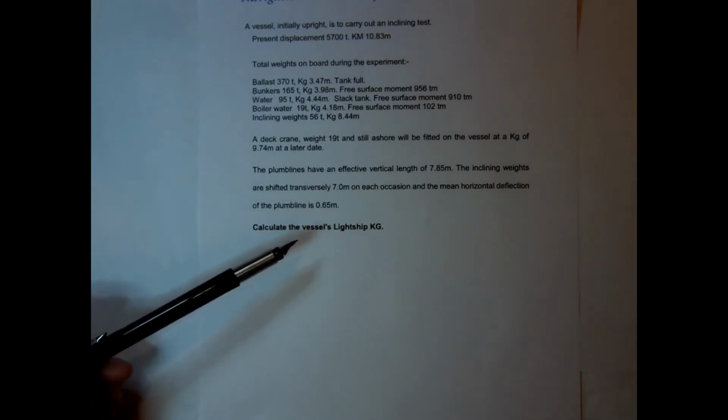So these inclining tests are carried out on new builds and other vessels with major changes, passenger vessels every 5 years. In this particular problem we're given our present displacement, which of course includes all these values, our KM, and we're told these weights are on board, and a deck crane that's still ashore and has to be fitted. We're given the length of our plumb lines, the inclining weights are shifted 7 metres to port and starboard, and it creates a mean horizontal deflection of 0.65 of a metre. Calculate the vessel's light ship KG.